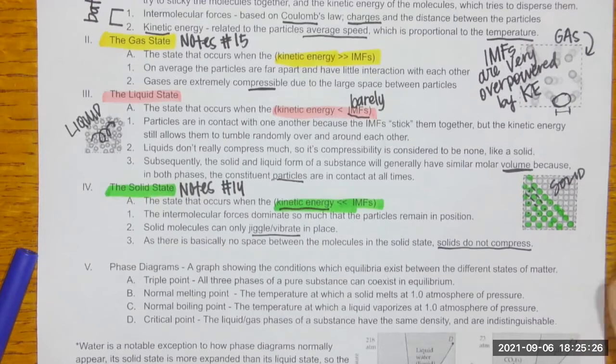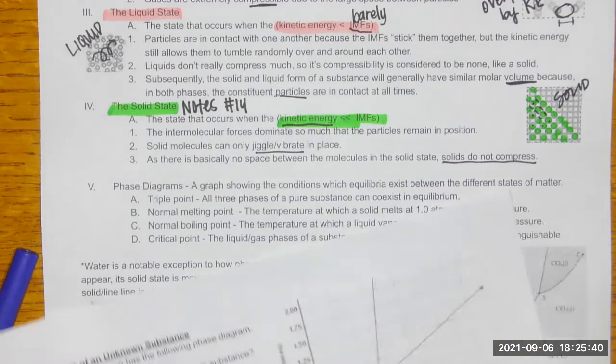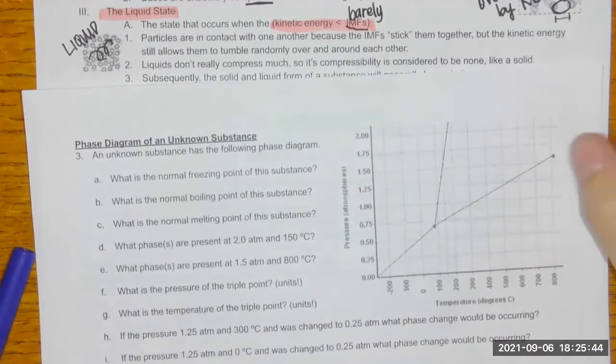So the next part is talking about a phase diagram. A phase diagram looks something like these two pictures here. Or in the homework, on the back of homework 13, here's another phase diagram.